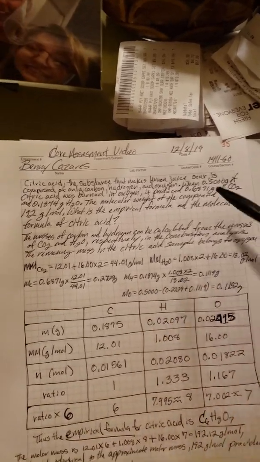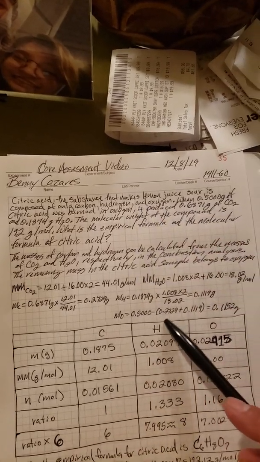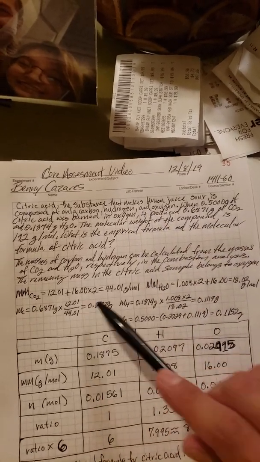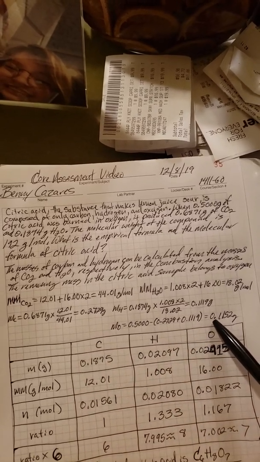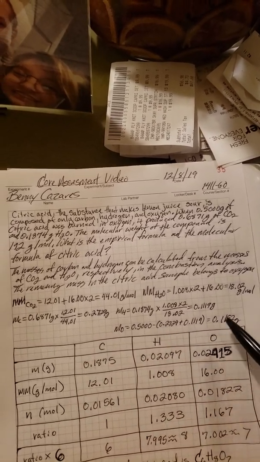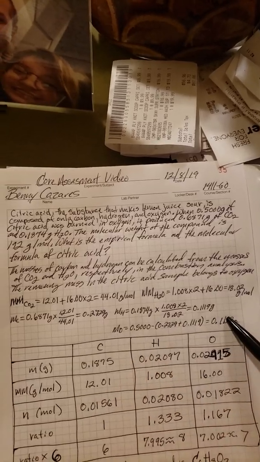Then we get oxygen. We take the total sample to begin with, and we subtract the masses of carbon and hydrogen, and the difference is the mass of oxygen.